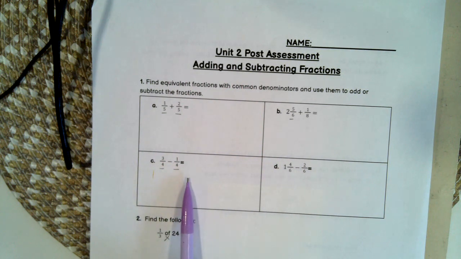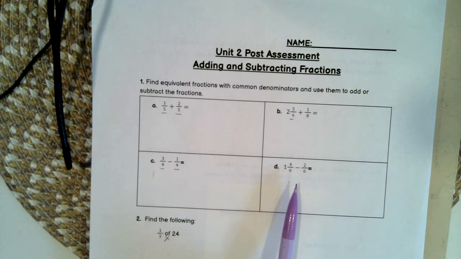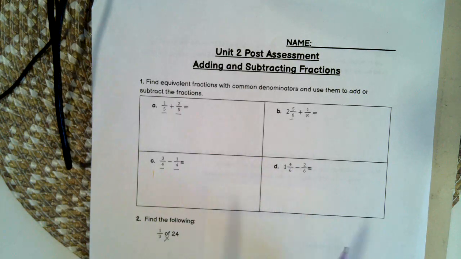Common denominator, you can just subtract them. Common denominator, you can subtract them, or you can put these in your calculator, and you can always use your calculator to check your work.